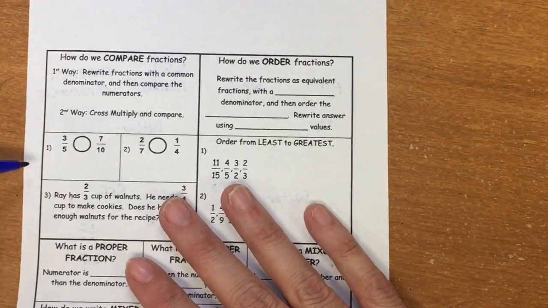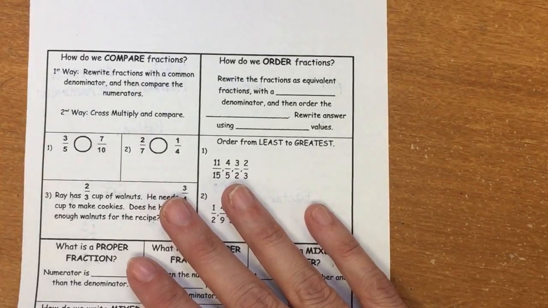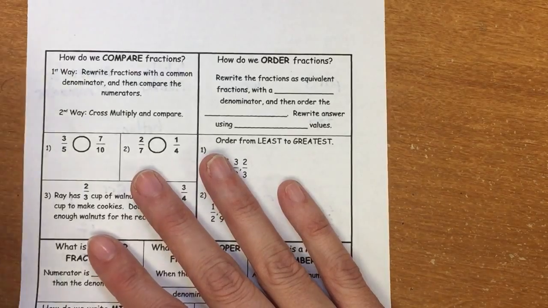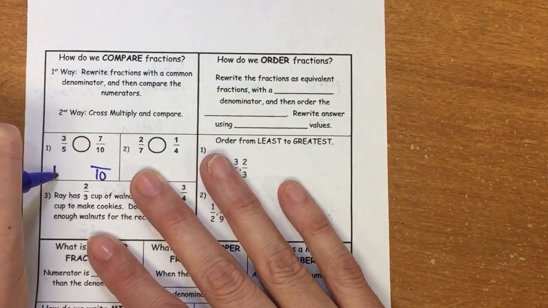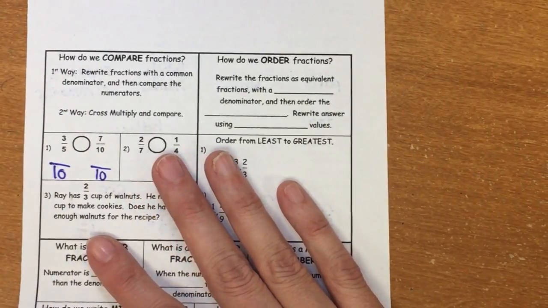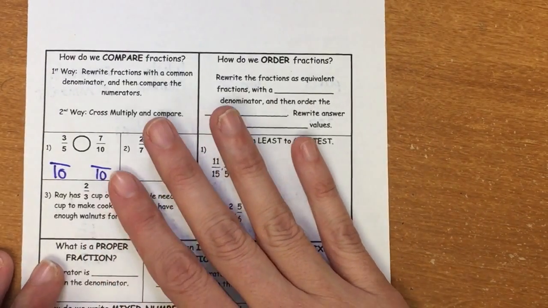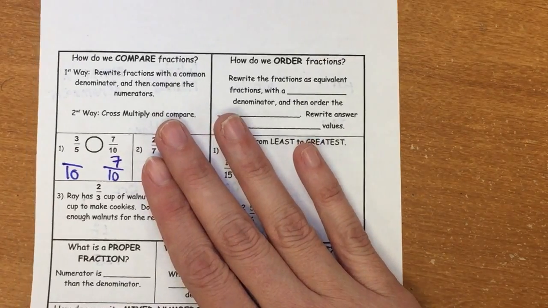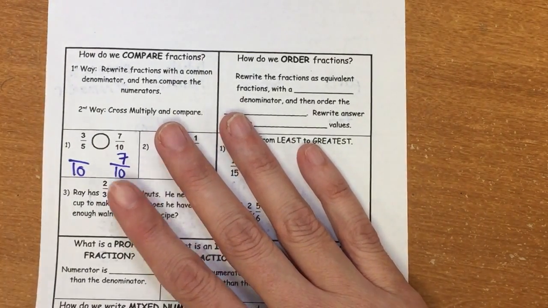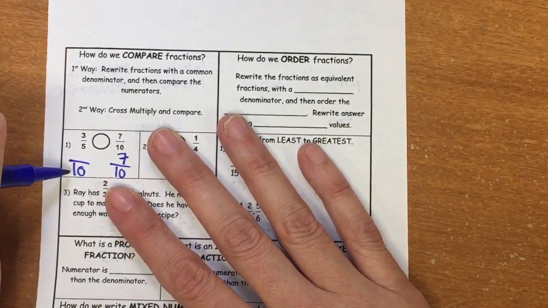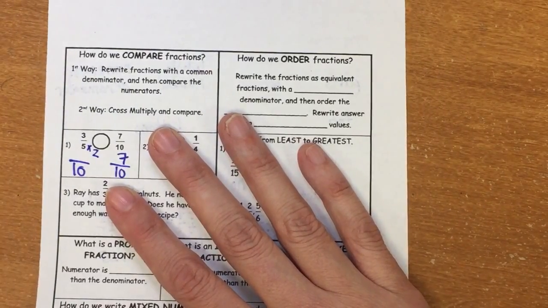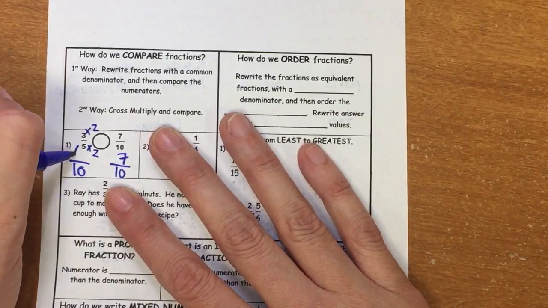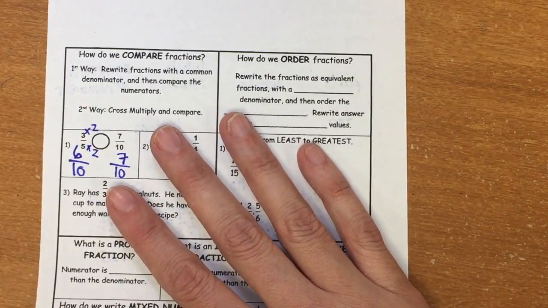Okay. So let's look at number 1, 3/5 and 7/10. Well, what's a common denominator of 5 and 10? Well, 10 is a common denominator because 5 and 10 both go into 10. And so 7/10 stays the same. And so 3/5 is how many tenths? So to get 5 to 10, I multiplied by 2. So again, whatever you multiply on the bottom, multiply on the top. So 3 times 2 gives me 6. So 3/5 is equivalent to 6/10.